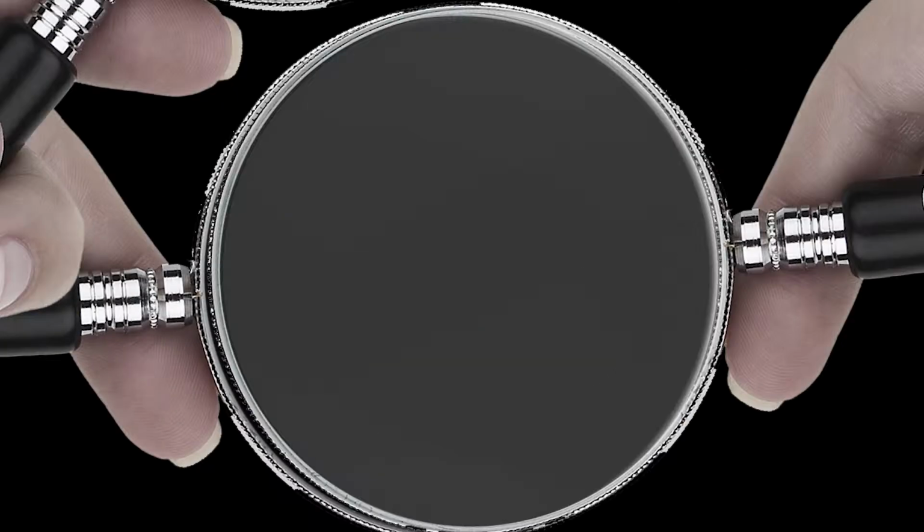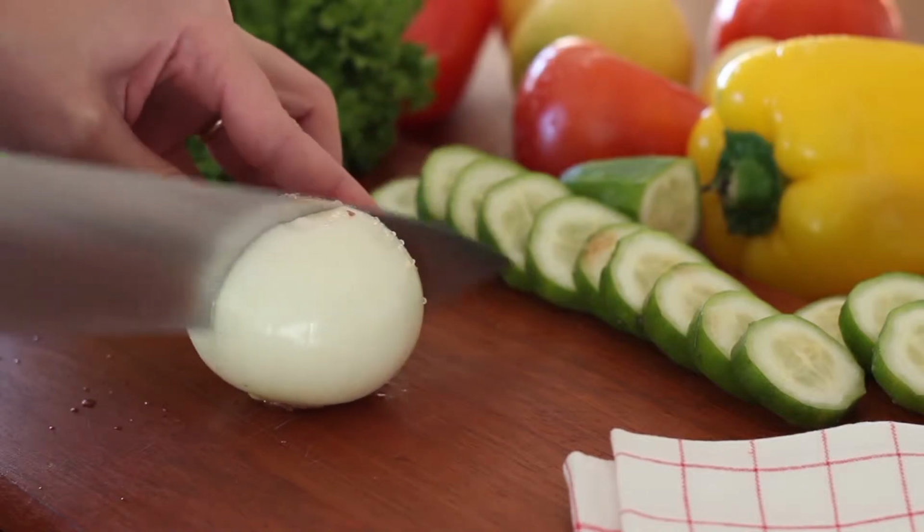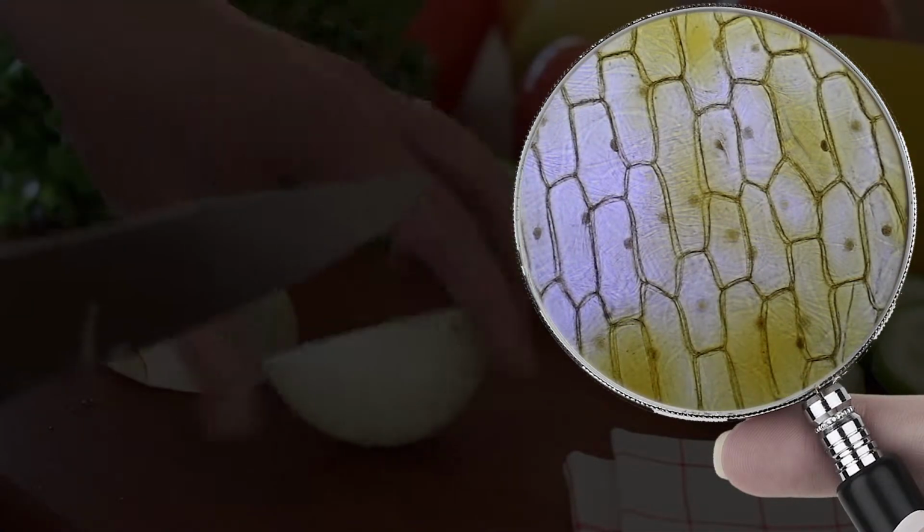Now, let's take a step back for a bit and talk about atoms and molecules. Atoms and molecules are very small. You know how all living things are made of cells? Cells are small too. Your cells are made of atoms and molecules. You need about 400 times magnification to see cells. Cells are small, microscopic, but atoms and molecules are even smaller.